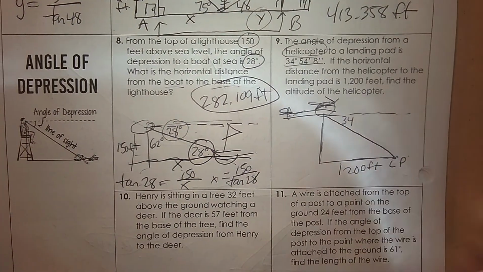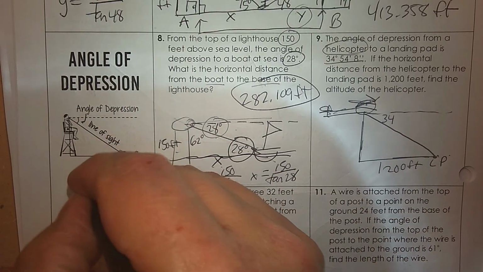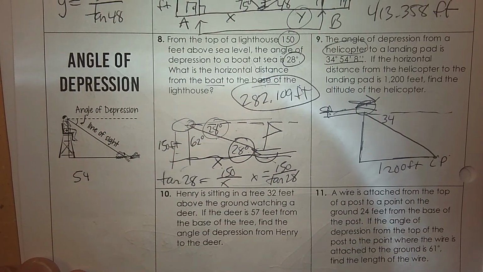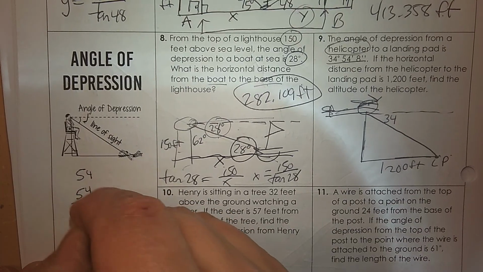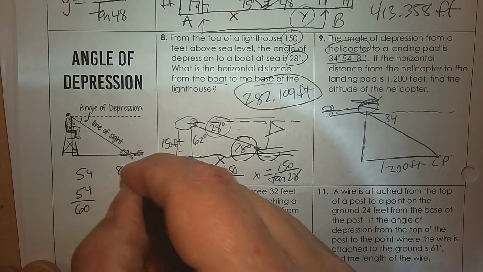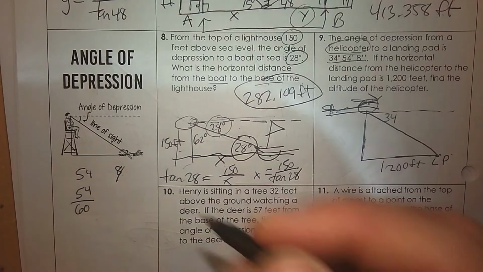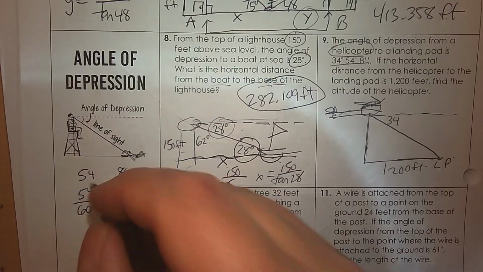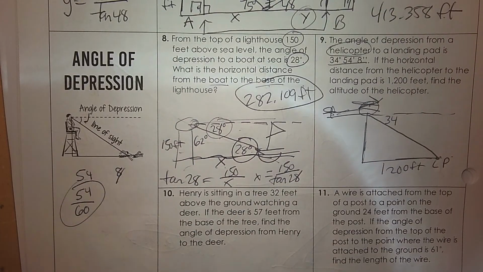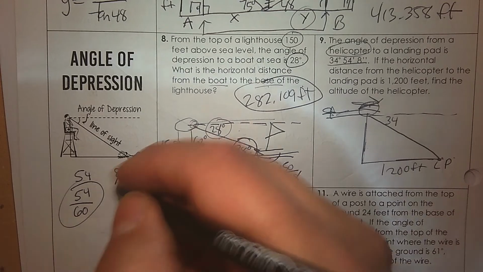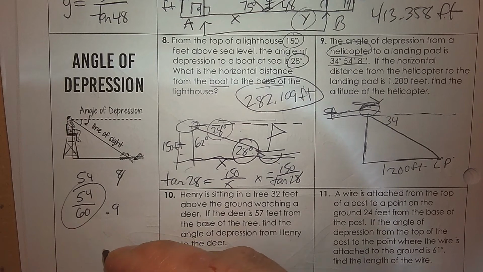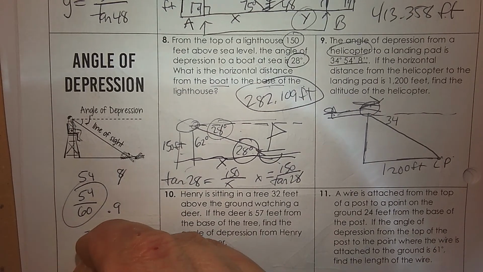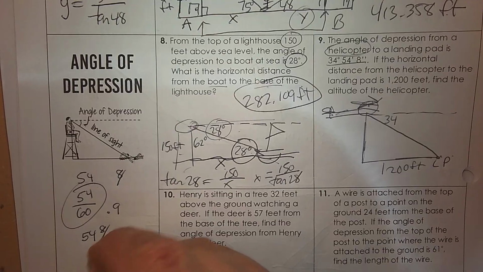Now, I'm just going to help you with this. 54 minutes and 8 seconds. 54 minutes is like 54 divided by 60. 8 seconds would also be that, but we'd have to then put that decimal at the end. So 54 divided by 60 makes it a decimal. That's 0.9. And this is really 54 and 8/60ths over 60.